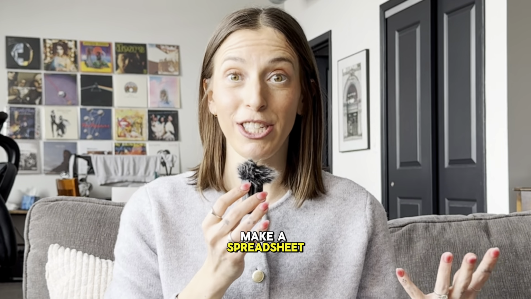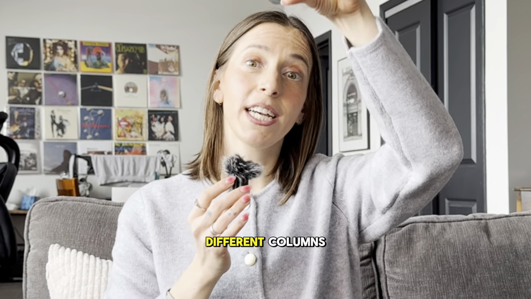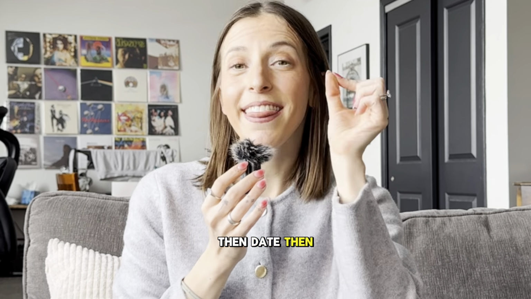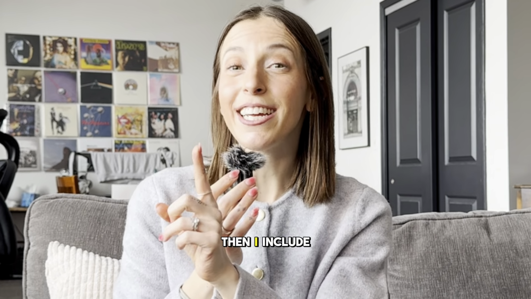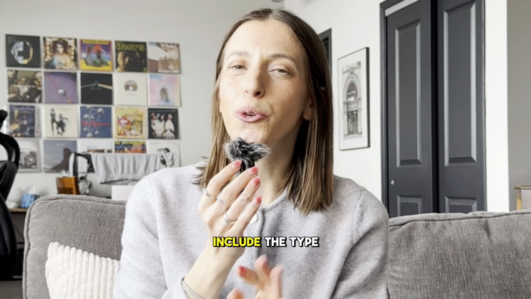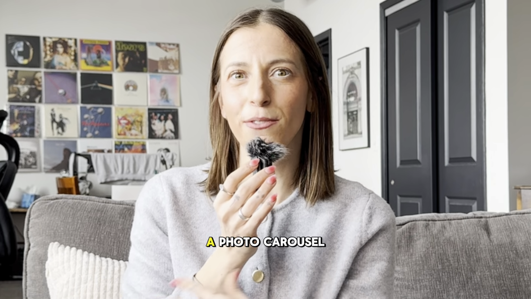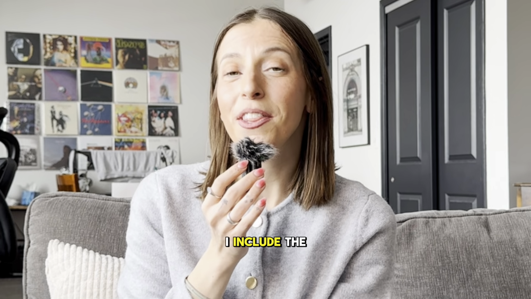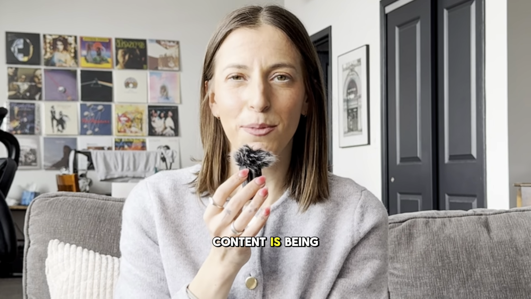I like to make a spreadsheet where I have a bunch of different columns. First column I always have is month, then date, then target audience. Then I include content bucket, so a way of classifying my content. I include the type of content. So is it a photo carousel? Is it a link, a status, a video? Then I include the channel that the content is being posted to.